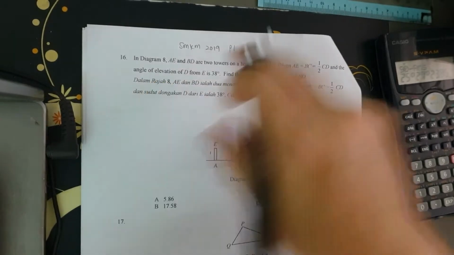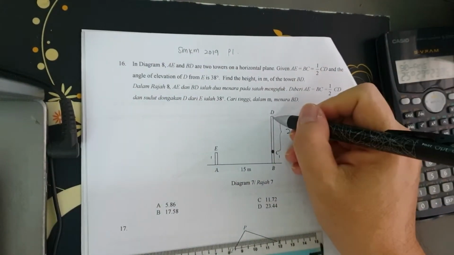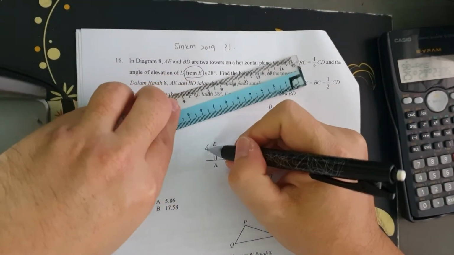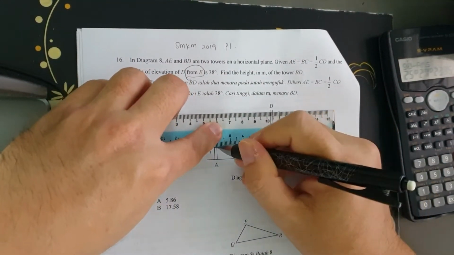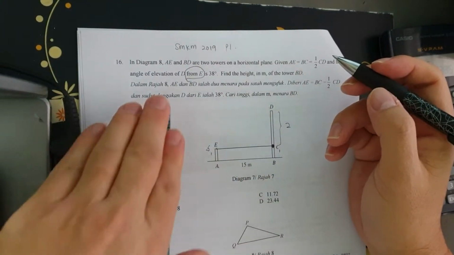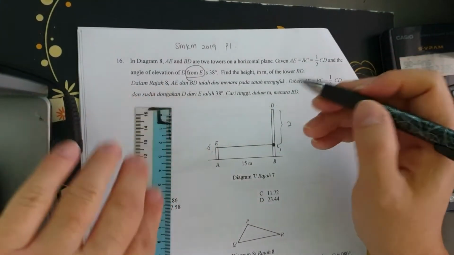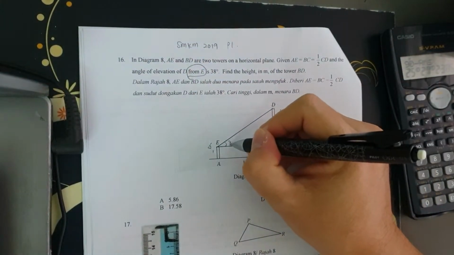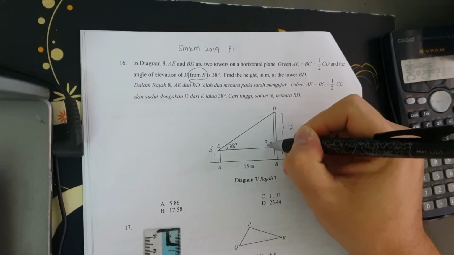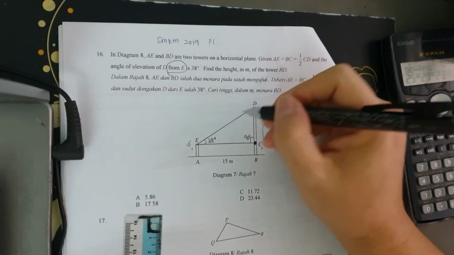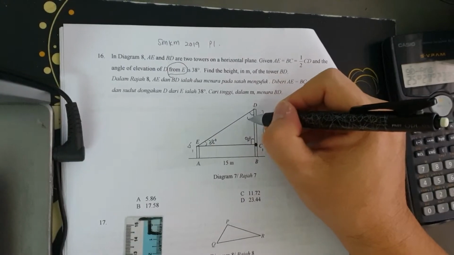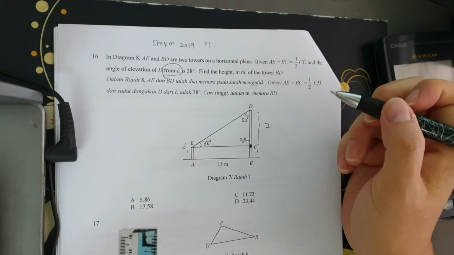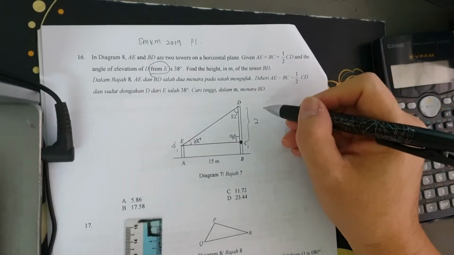Alright? The angle of elevation of D from E. This is actually very important, from E. What you need to do is draw an eye, look to the front, then only your eye elevates up. Okay, so it's like that, and this will be 38, this will be 90, and this will be 52. Okay, so you have 15. So find the height in m of the tower BD. They want this whole thing.